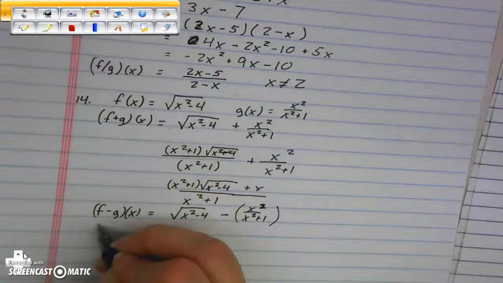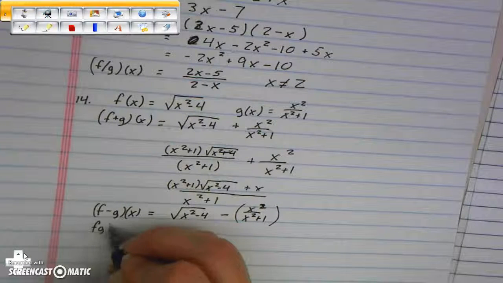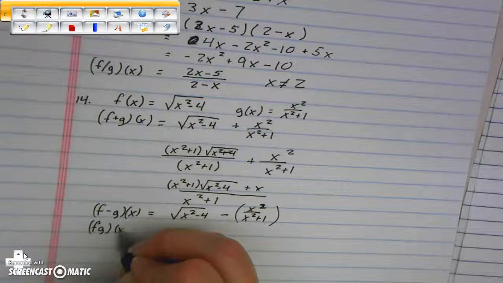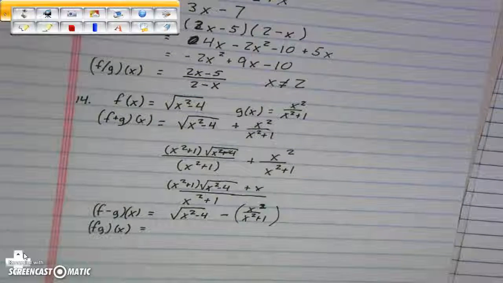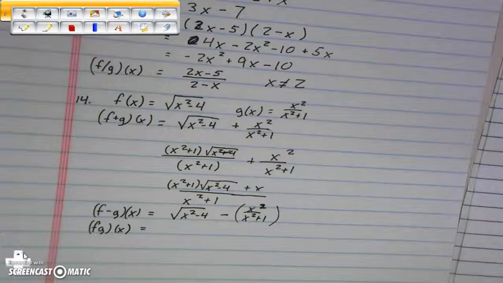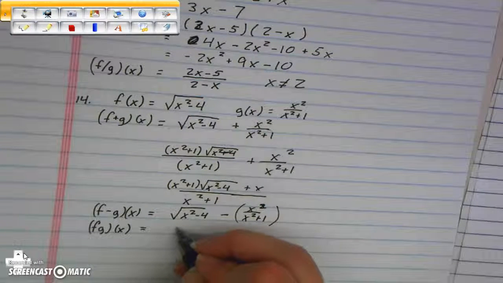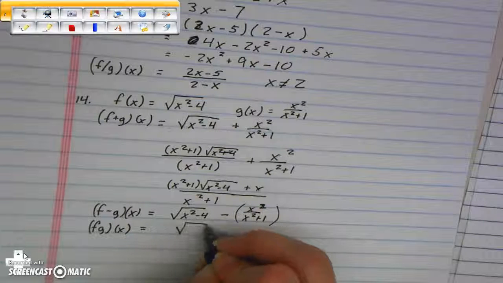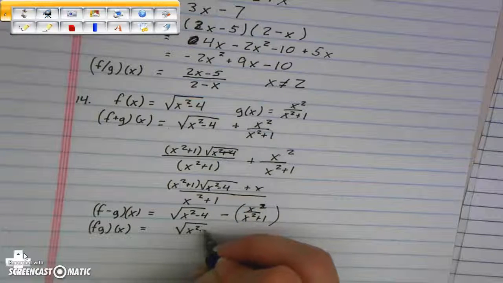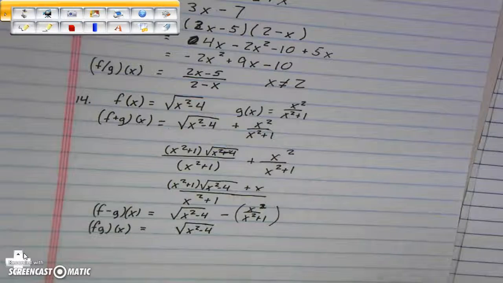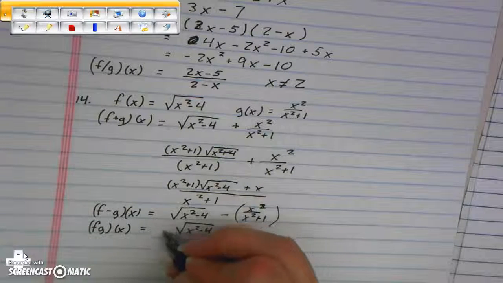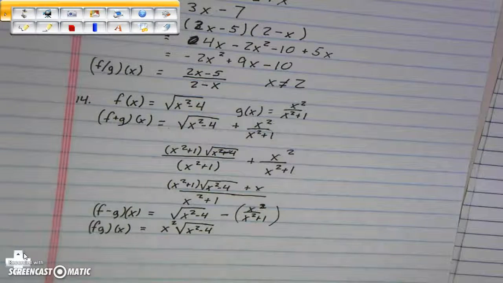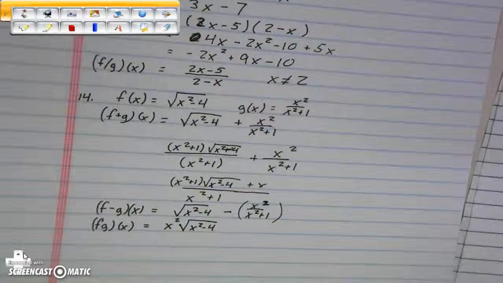Okay, fg of x for these guys, we're going to multiply it. You can't really do much with the multiplying. It's going to be x squared minus 4 will end up being on the top along with an x squared. I might go put that out in front.